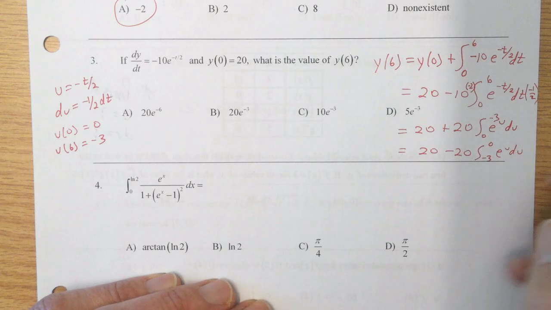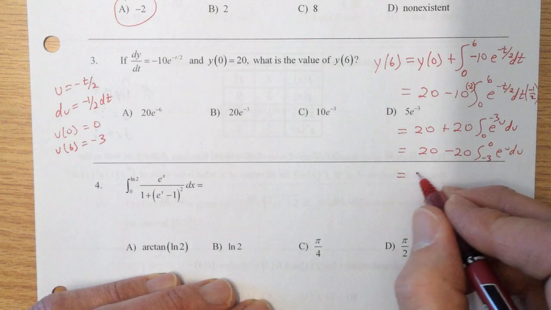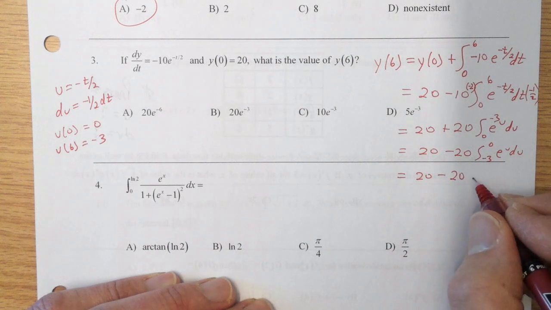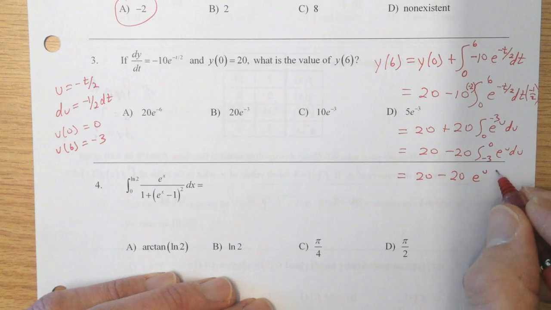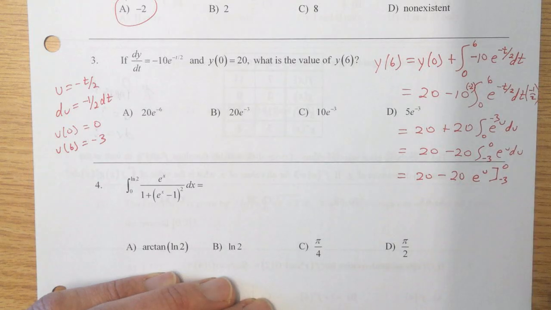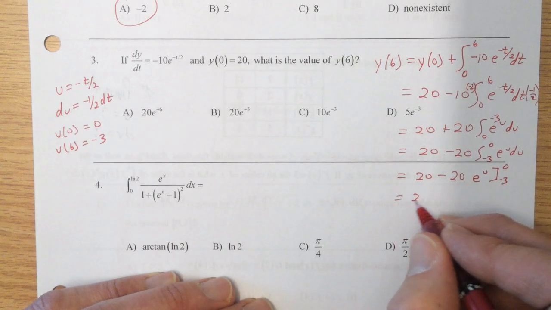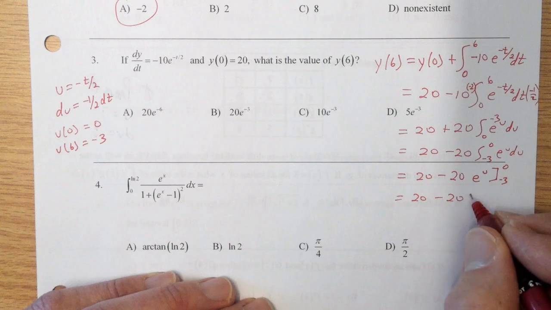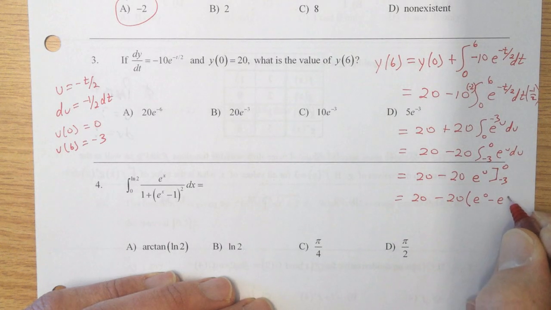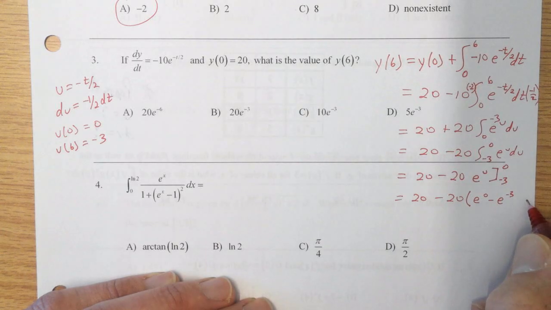E to the u antiderives to itself, so we now have 20 minus 20, and then our e to the u being evaluated from -3 to 0. So 20 minus 20, and then we'll have e to the 0 minus e to the -3. Right?